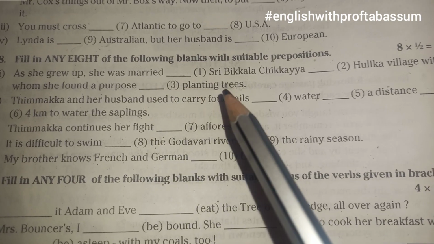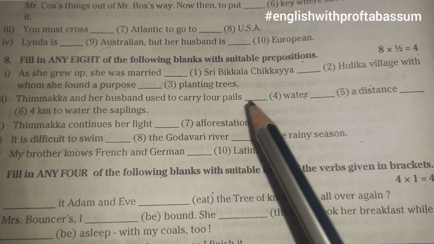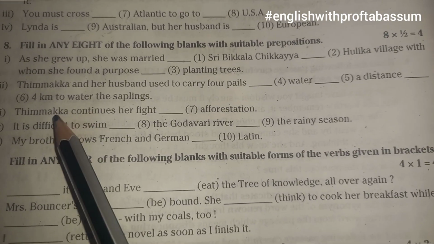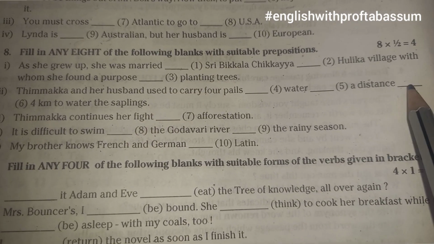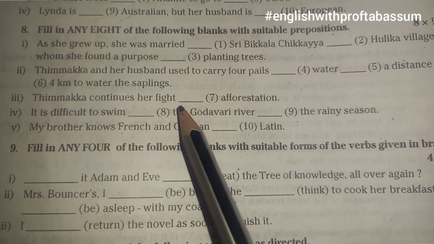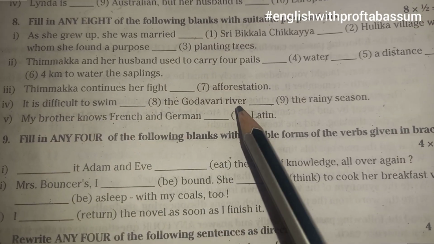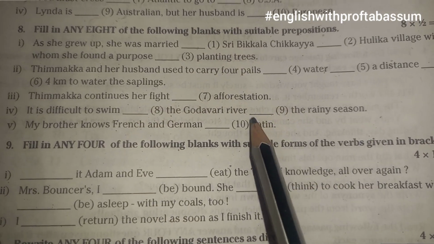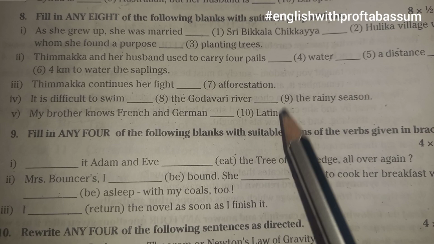So of Hulika village. With whom she found a purpose dash planting trees. Purpose in planting trees. Thimmakka and her husband used to carry 4 pails of water dash a distance dash 4 kilometers to water the saplings. Of a distance of 4 kilometers to water the saplings. Thimmakka continues her fight for afforestation. It is difficult to swim dash the Godavari river, across the Godavari river, dash the rainy season, during the rainy season. My brother knows French and German dash Latin, besides Latin.